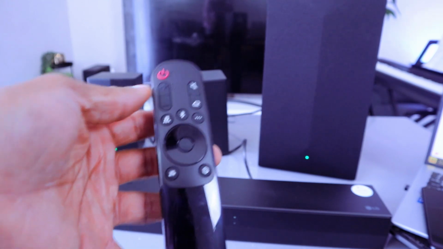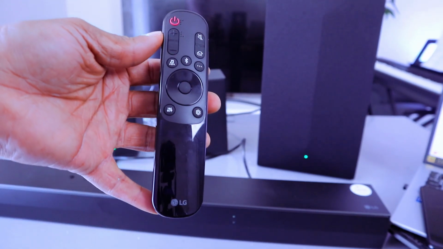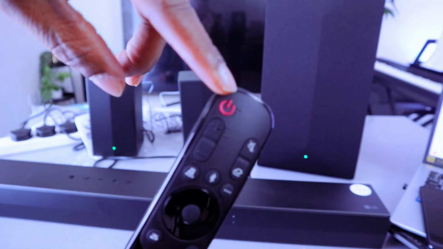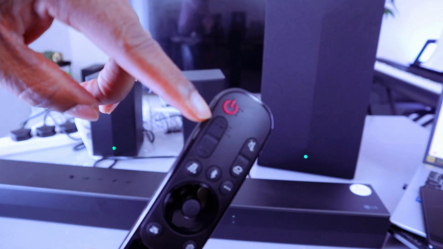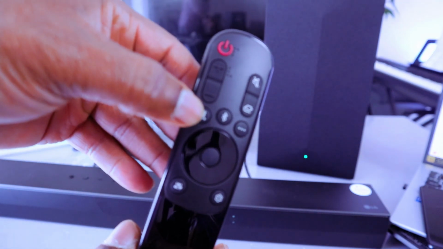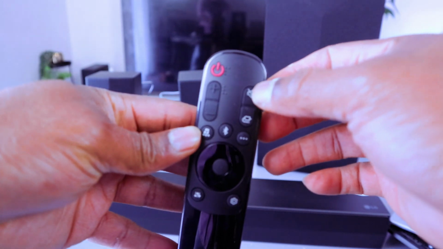Hey guys, I want us to explore the LG soundbar remote control. This button is for you to switch the soundbar on and off. The plus is for you to increase the volume. The minus is for you to decrease the volume. This button is sound effect, and this button is the mute button.